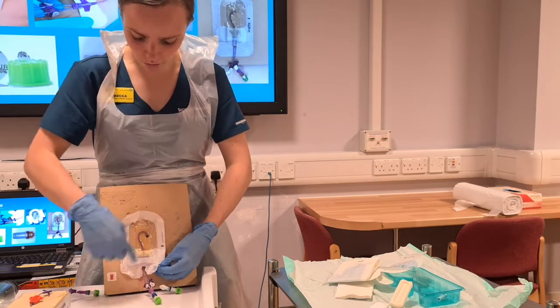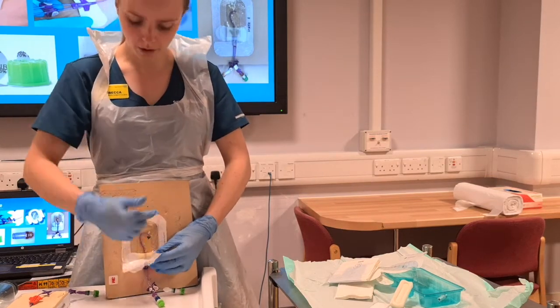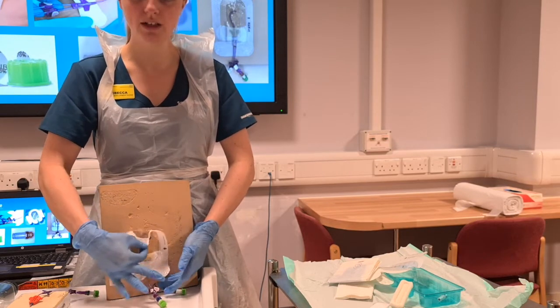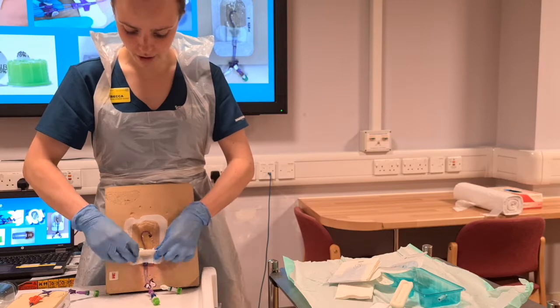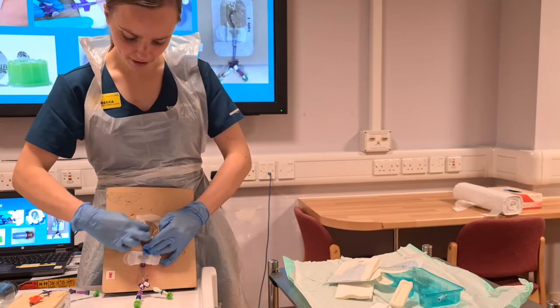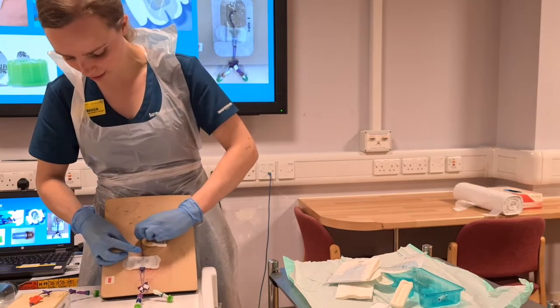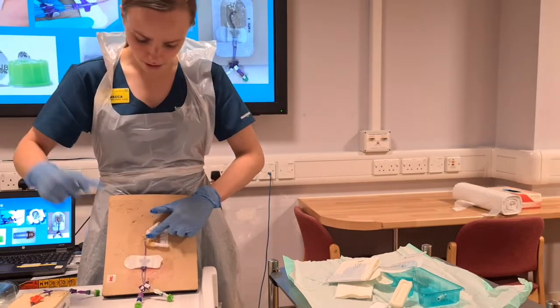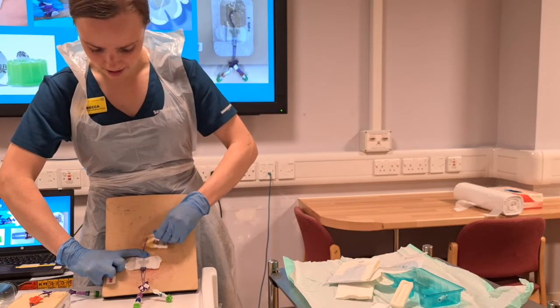Right, so I've gone all the way around the outside. Now I'm going to go up. Always go up. If you go down, you're more than likely to pull the line out. So go up, rolling it up. Go in the way in which the PICC line is going. Mine's going in a bit of a curve. You can touch the PICC line, but just don't touch the insertion site.